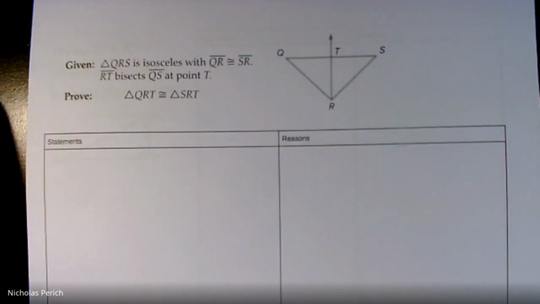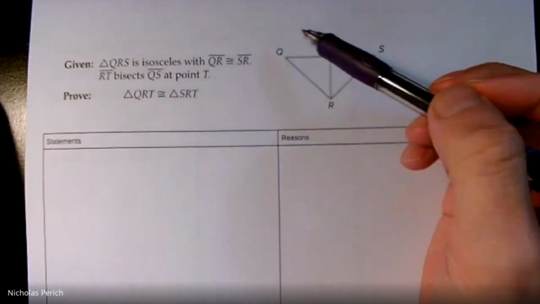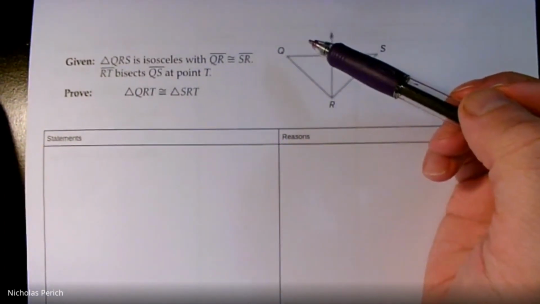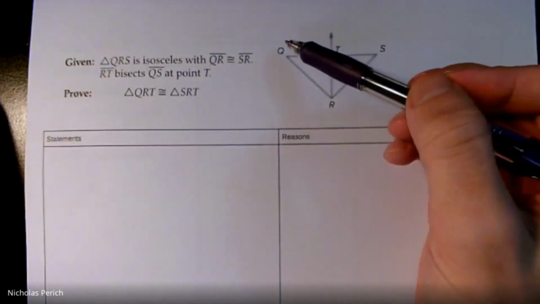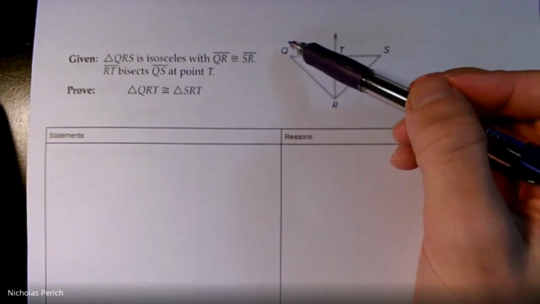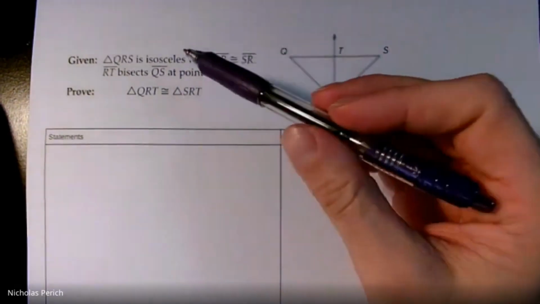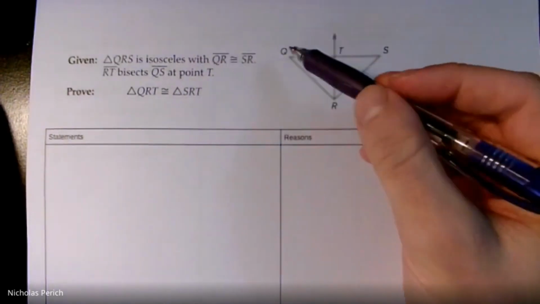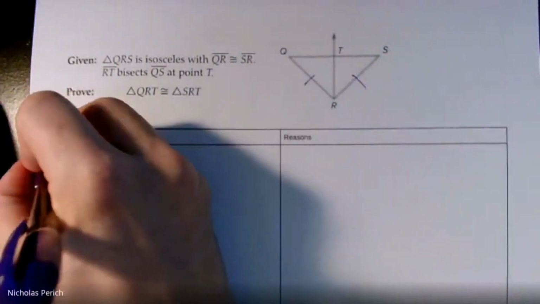So let's analyze what we have here. Triangle QRS. So that's this whole triangle. Triangle QRS is isosceles with QR being congruent to SR. Okay, so that's thing number one.